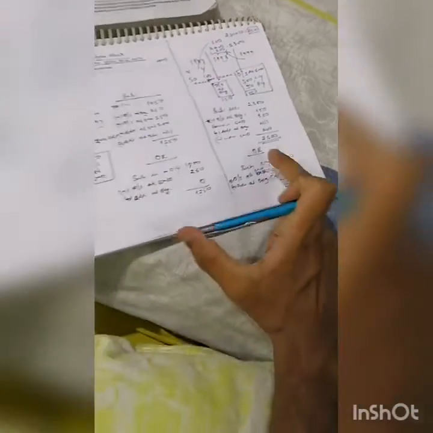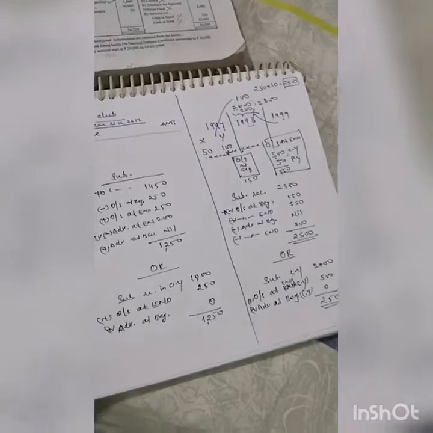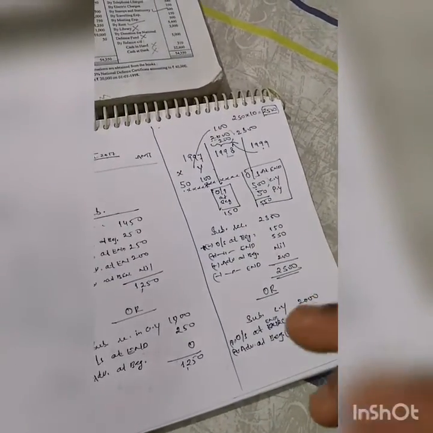In both methods you can solve. So this is the subscription type solution, because this is where the children get confused.